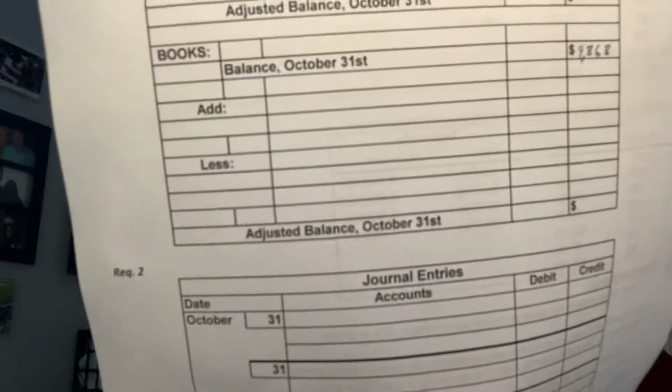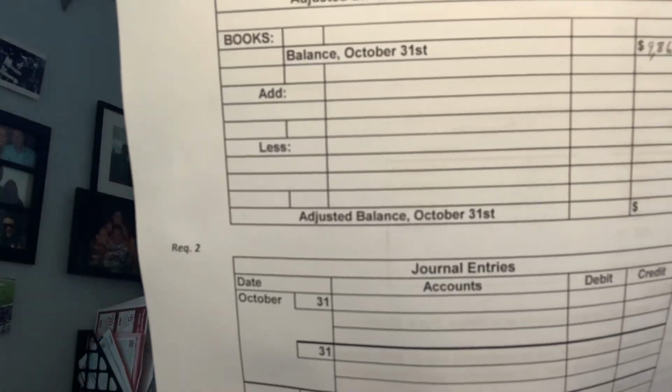Well, didn't we already determine that we took out $45 too much cash? So what we're going to do in our reconciliation form here is account for that by adding back that $45. Under the book side, we're going to add back $45 in our reconciliation.